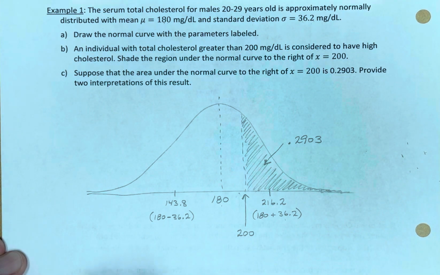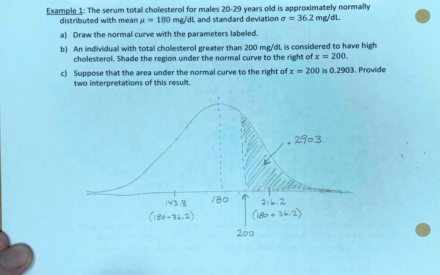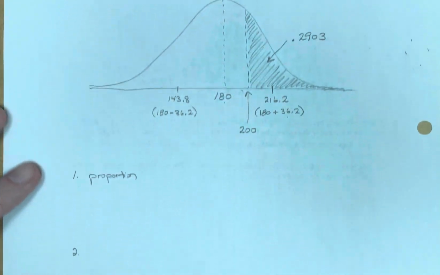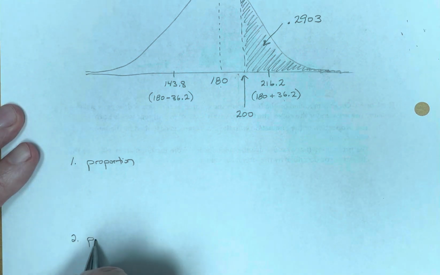Remember our two interpretations: proportions and probability.